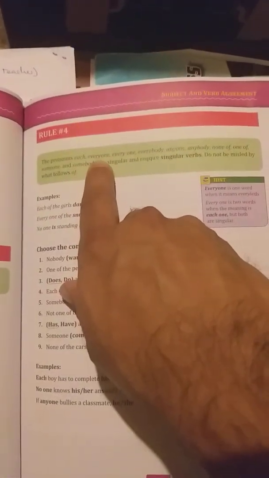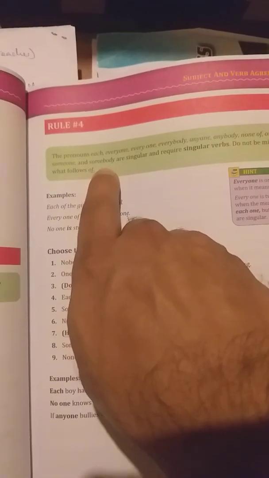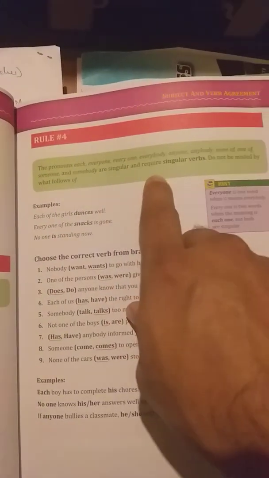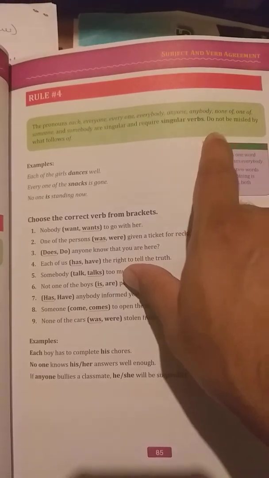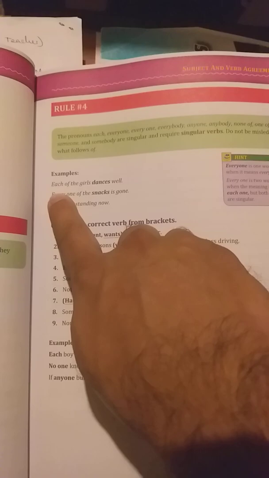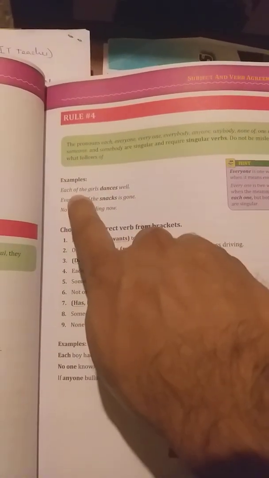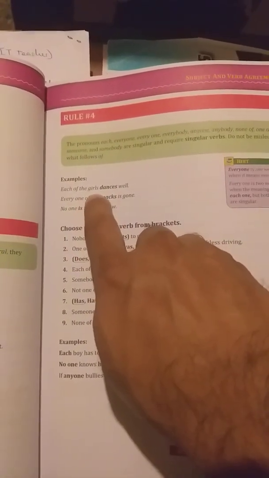Rule number 4 states the pronouns each, everyone, everybody, anyone, anybody, none of, one of, someone, and somebody are singular and require singular verbs. Do not be misled by what follows of. For example, each of the girls dances well. So each of, remember the girls, don't be misled by what follows of.